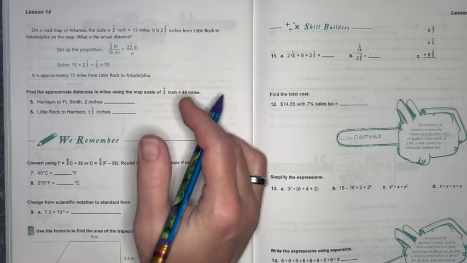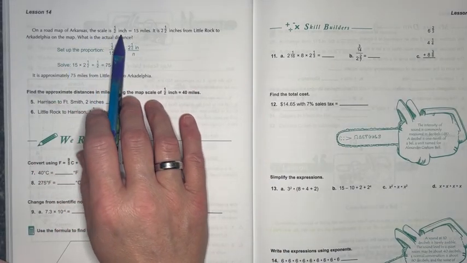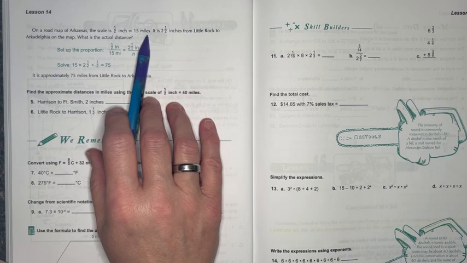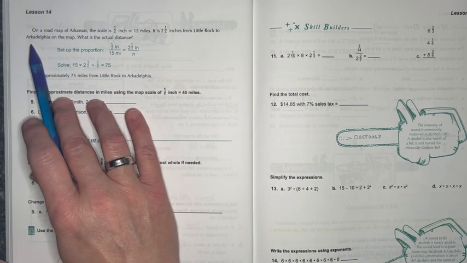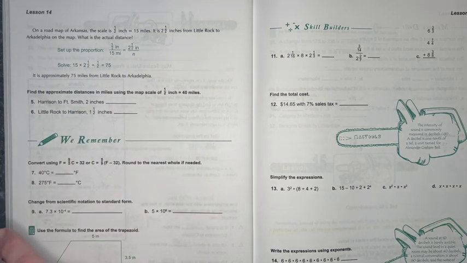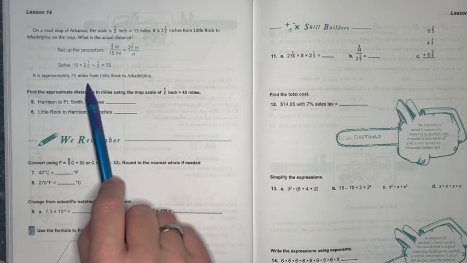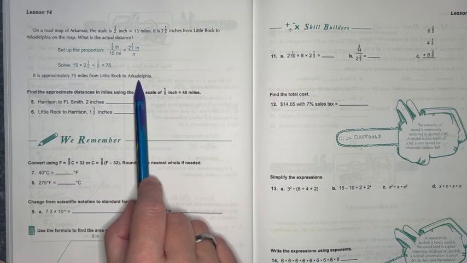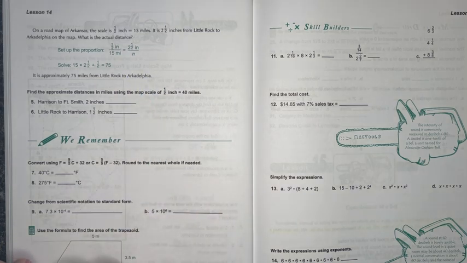At the top of page 60, it says, on the road map of Arkansas, the scale is 1/2 inch per 15 miles. It is 2.5 inches from Little Rock to Arkadelphia. That's a place on the map. What is the actual distance? They solved it, and they got 75 miles from Little Rock to Arkadelphia. Put that on my bucket list here.